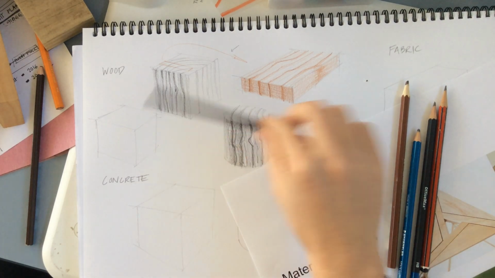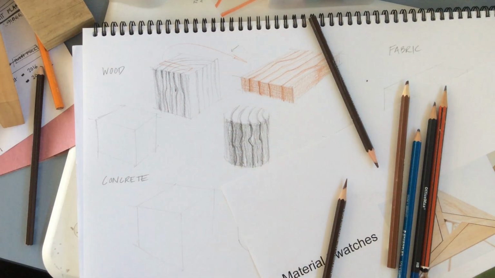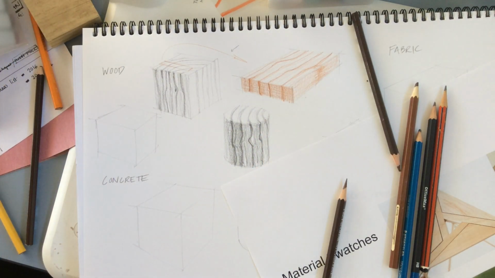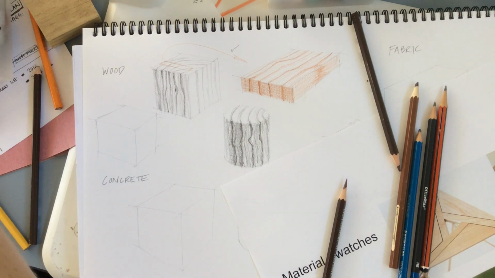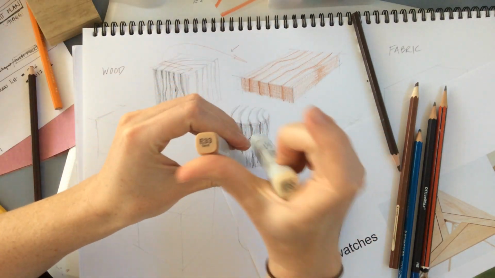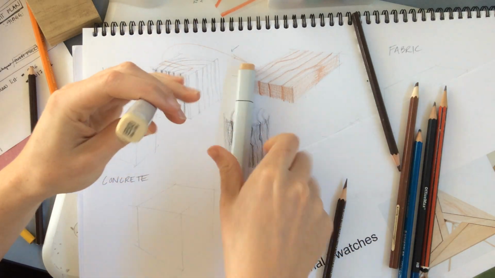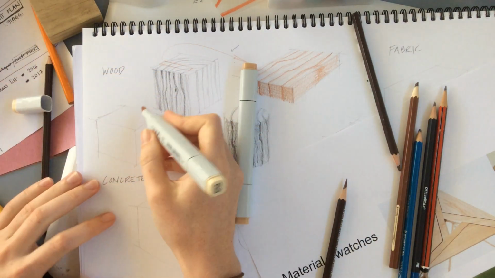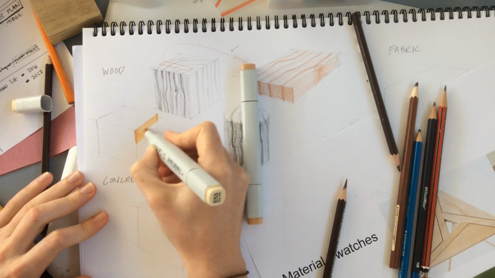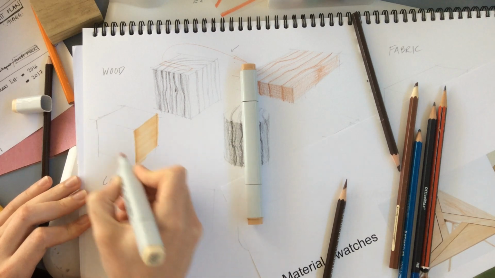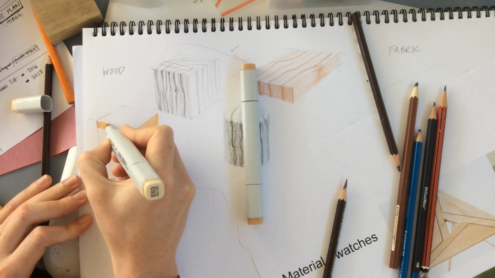Cool. And marker. So marker is essentially the same thing. You're going to apply a base tone or colour, and then you're going to work it up with layers. So I'm going to use these two colours here, E33 and E53. They're similar. I'm going to use the lightest colour as my background and apply that to each surface. And this is the surface that I'm going to have my rings on this time. I'm just going to switch it up.